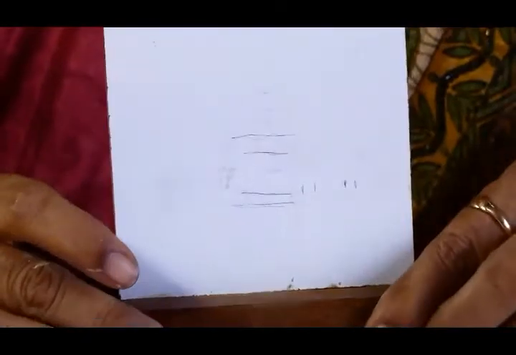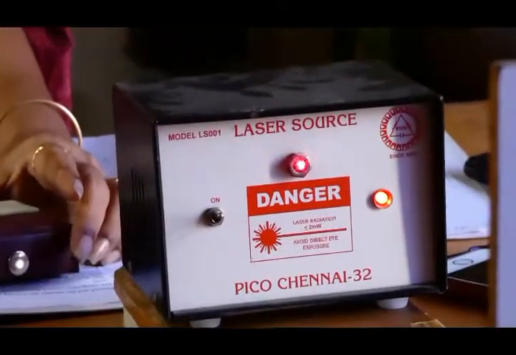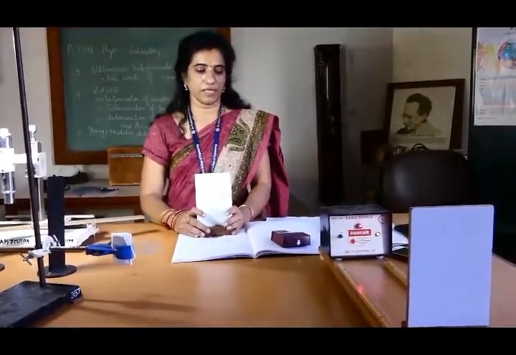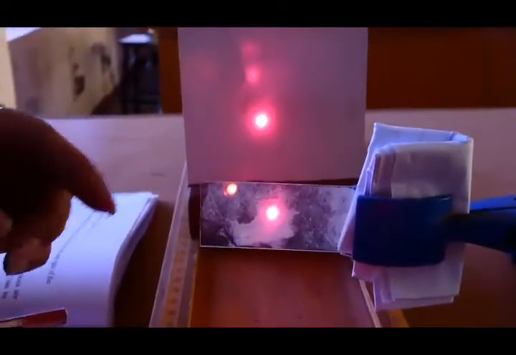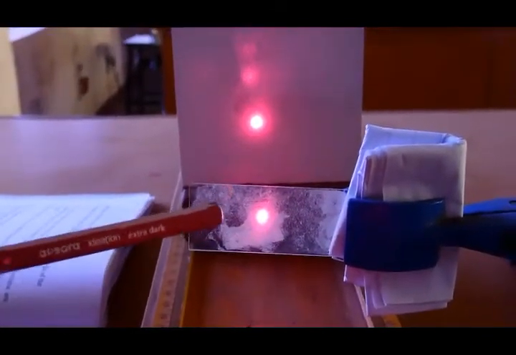To view the diffracted image, we use this screen. And of course we need a laser source to pass through this glass plate. By passing the laser source through this glass plate, we can determine the particle size. So the glass plate with lycopodium powder, laser source and screen are the apparatus required for this experiment. When the laser source is switched on, light from the laser source is passed on to the glass plate where lycopodium powder has been spread.